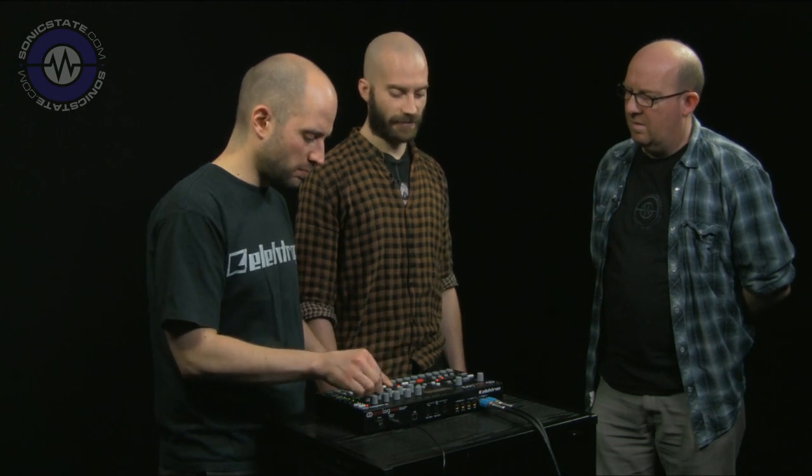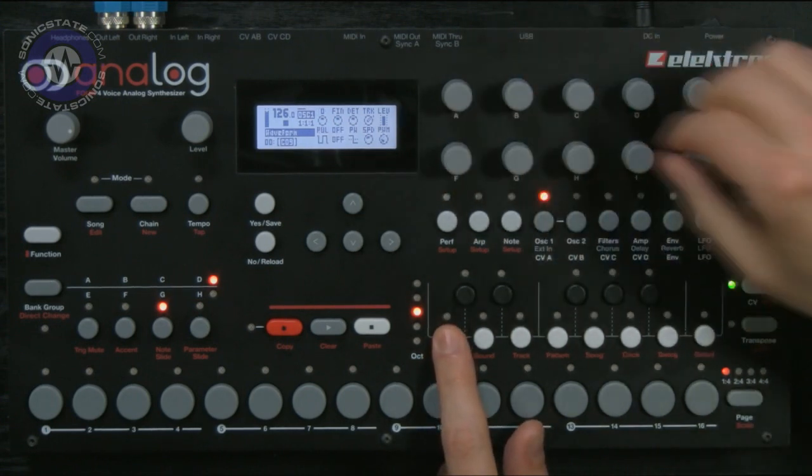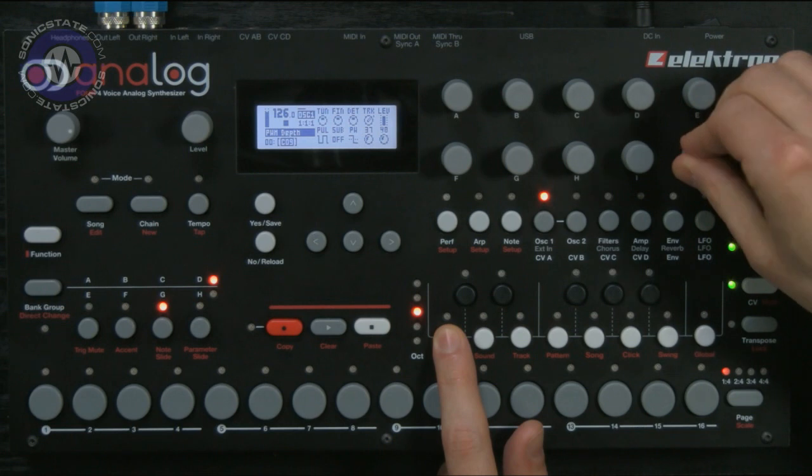It's a little sharper than the next waveform, which is the standard pulse waveform. And here you can hear some examples of the pulse waveform.